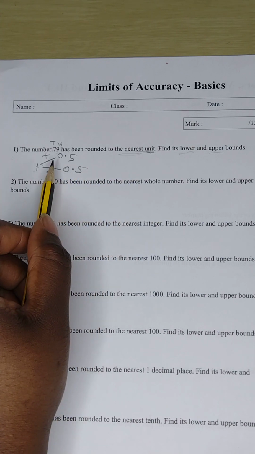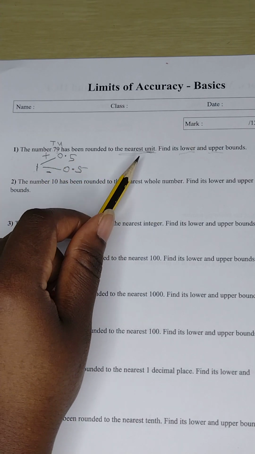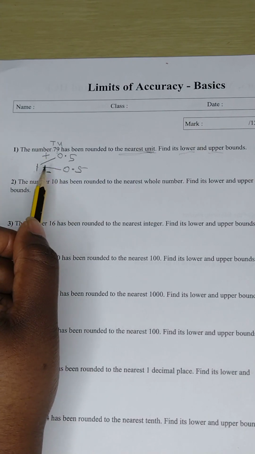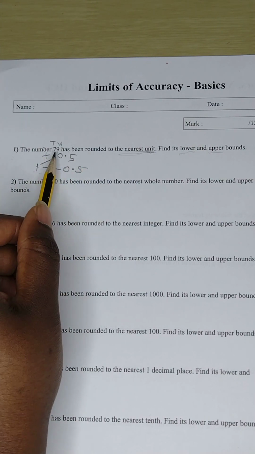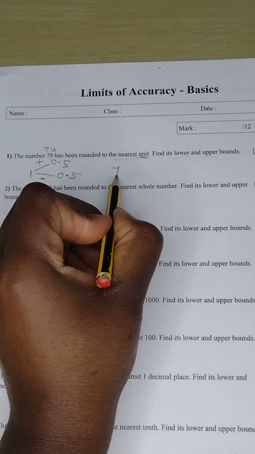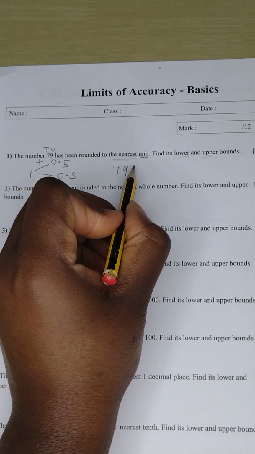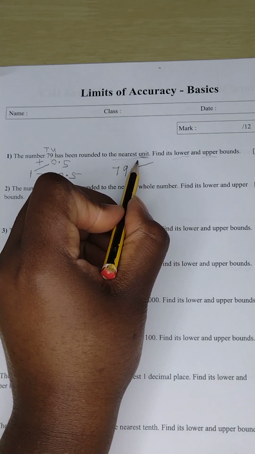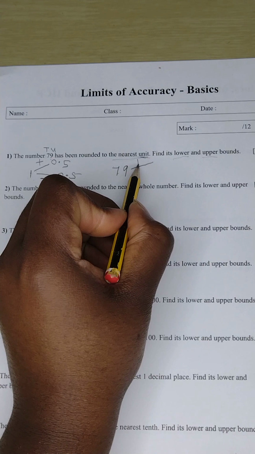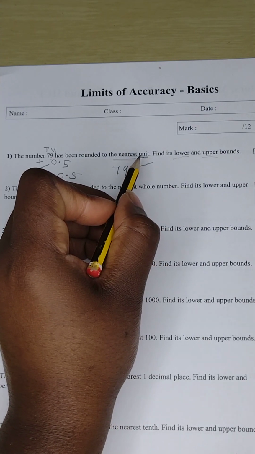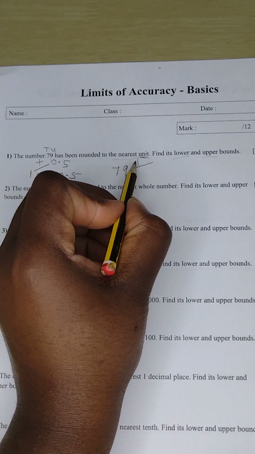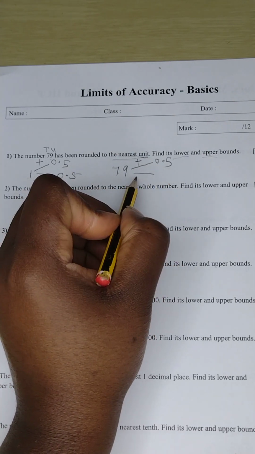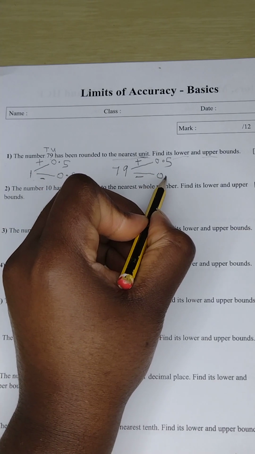All right, so if you round 0.5 to the nearest unit, you get 1. Now if we translate this into our 79, to get the upper bound we are adding 0.5, and to get the lower bound we are subtracting 0.5.